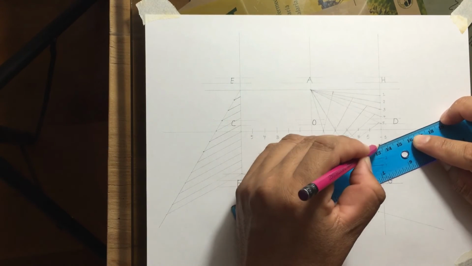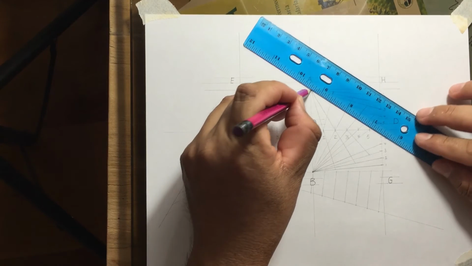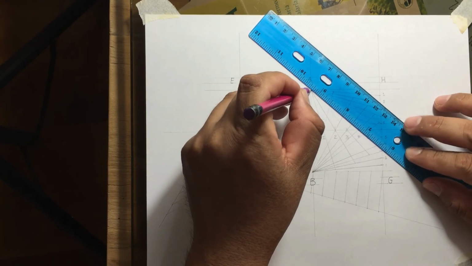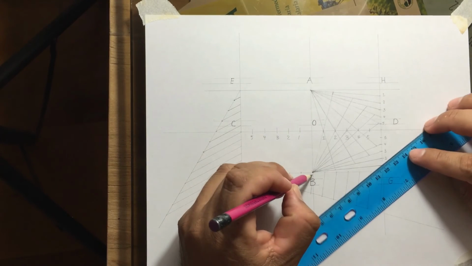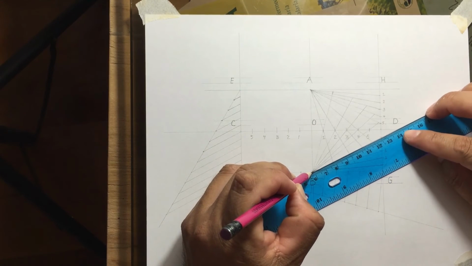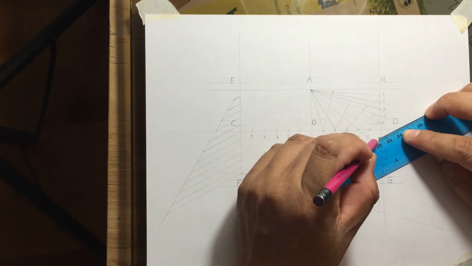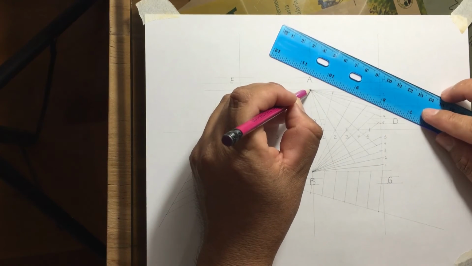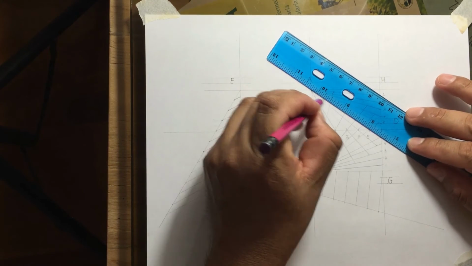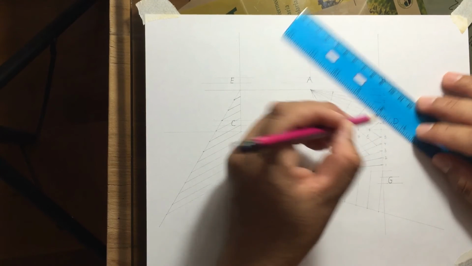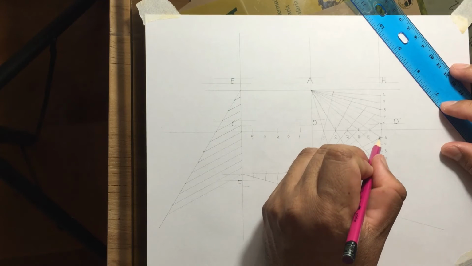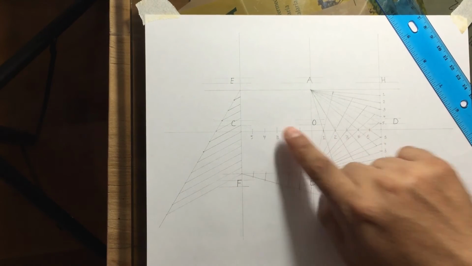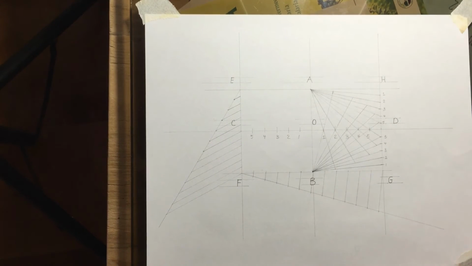B4, A4. Okay, B5, A5. Okay, so we have 1, 2, 3, 4, 5, 6, and 7 points. So I'll move on to my left hand side.